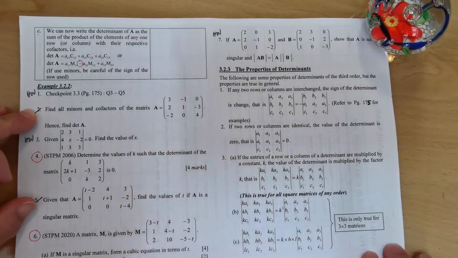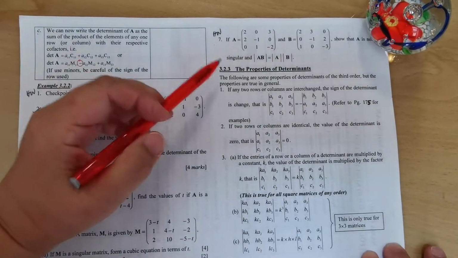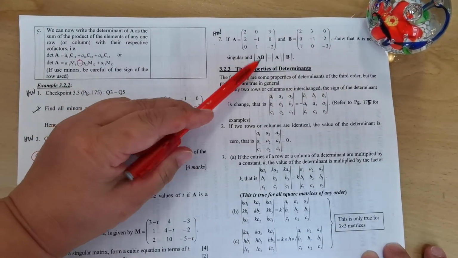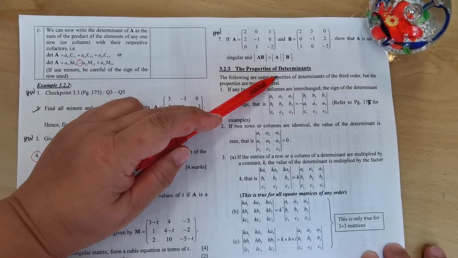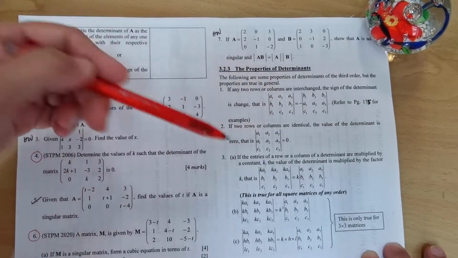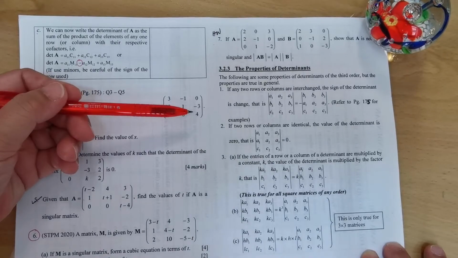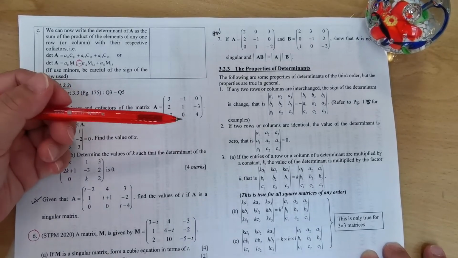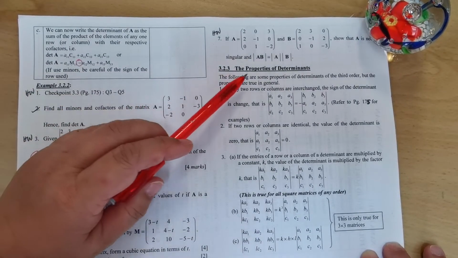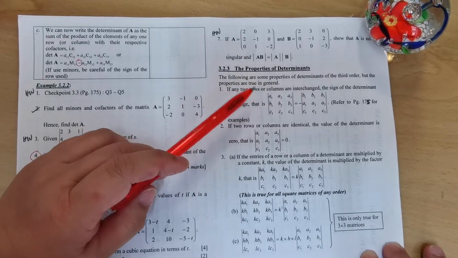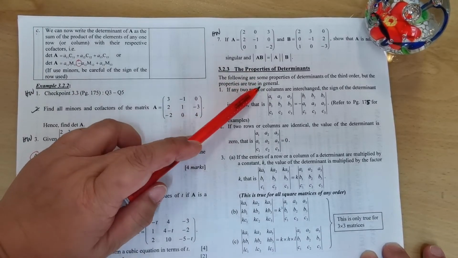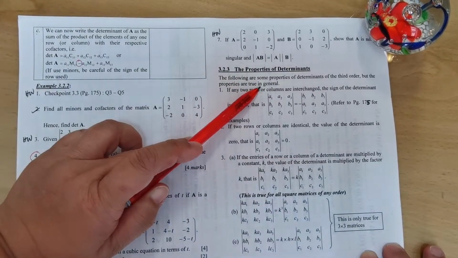Okay, we'll go faster. The next part is 3.2.3, the properties of determinant. We have learned how to find determinant, right? There are some properties about determinant that we can memorize so that it can make our solution easier. The following are properties of determinant of the third order, but in general they are true.